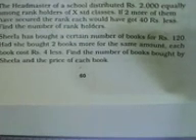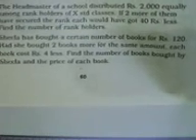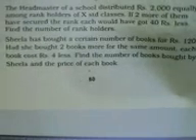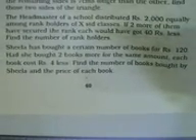Had she bought 2 books more for the same amount, each book costs rupees 4 less. Find the number of books bought by Sheila and the price of each book. Is it clear? Done.